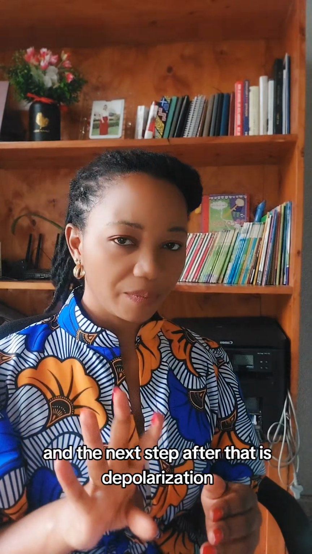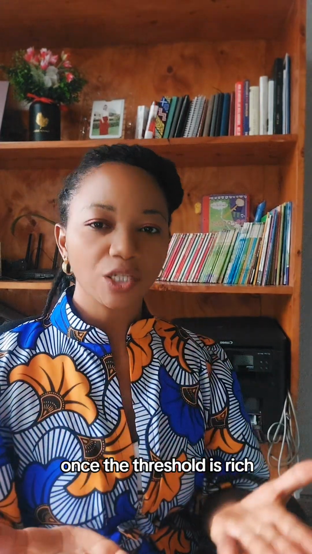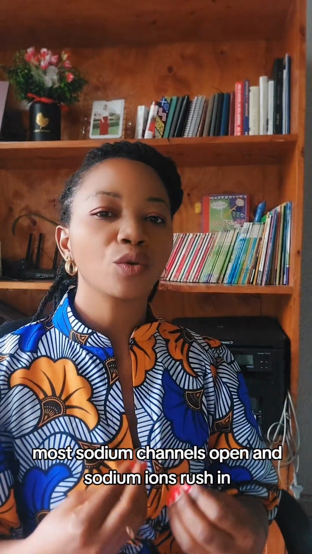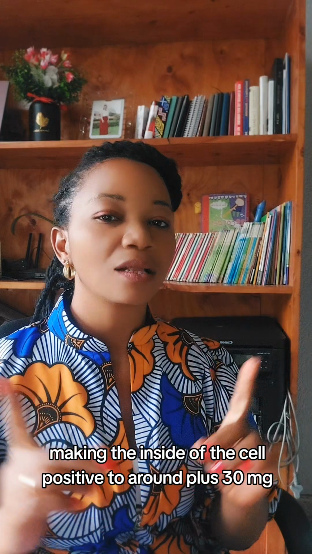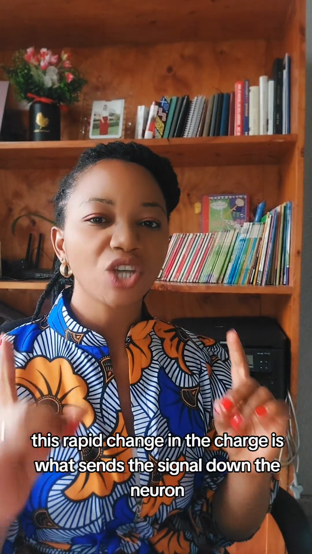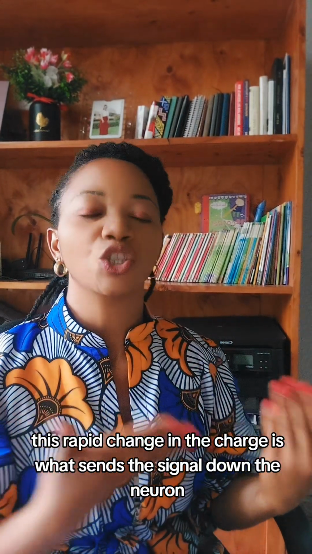And the next step after that is depolarization. Once the threshold is reached, more sodium channels open and sodium ions rush in, making the inside of the cell positive, to around plus 30 millivolts. This rapid change in the charge is what sends the signal down the neuron.